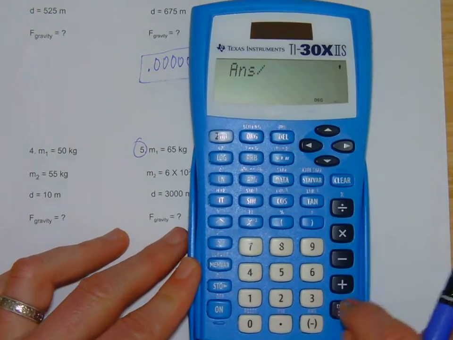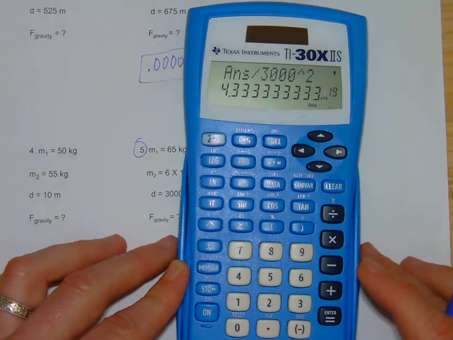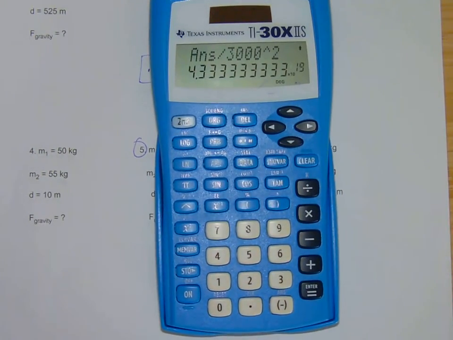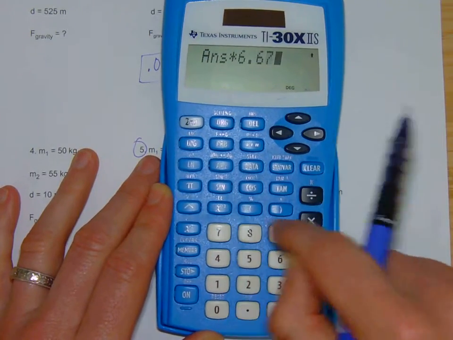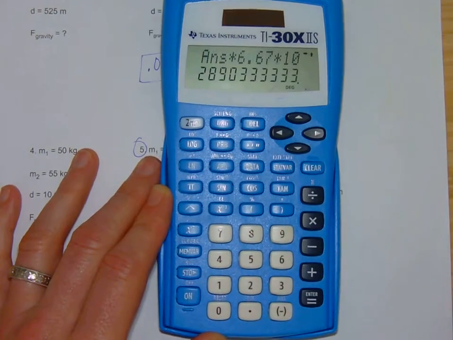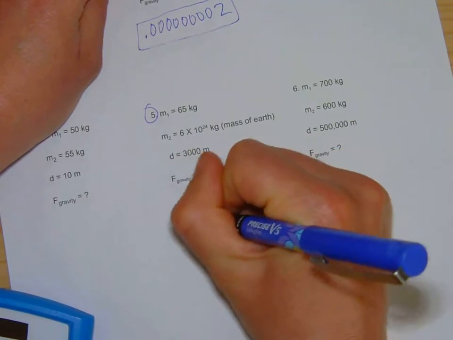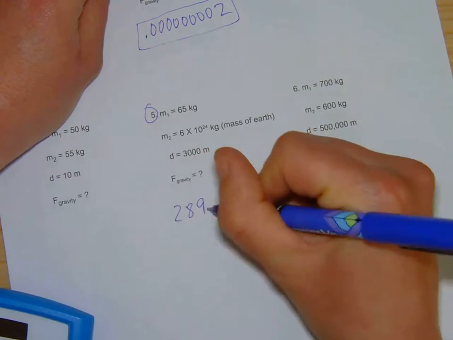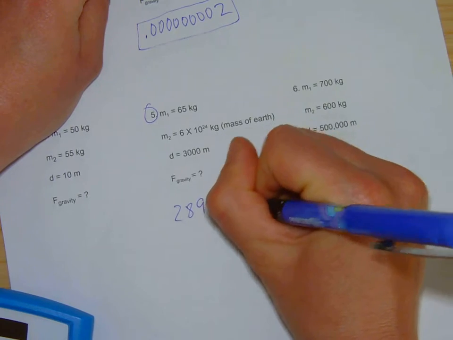We divide it by the distance squared, so 3,000 caret 2. And we get that. And then the last step is to multiply it by that gravitation constant. So multiplied by 6.67 times 10 caret negative 11. Final answer is a really big number this time. So 2890, 1, 2, 3, 4, 5, 6. 6 threes.